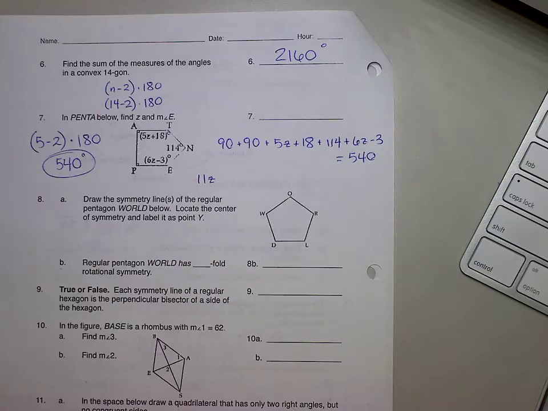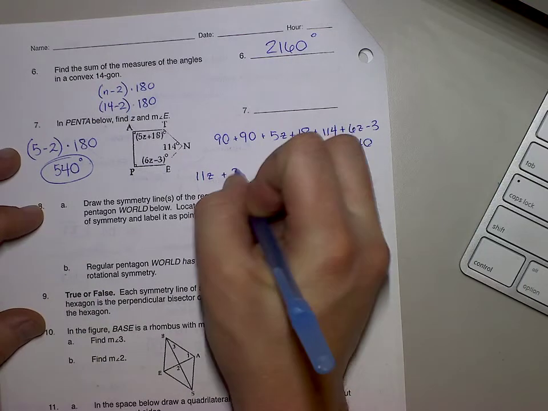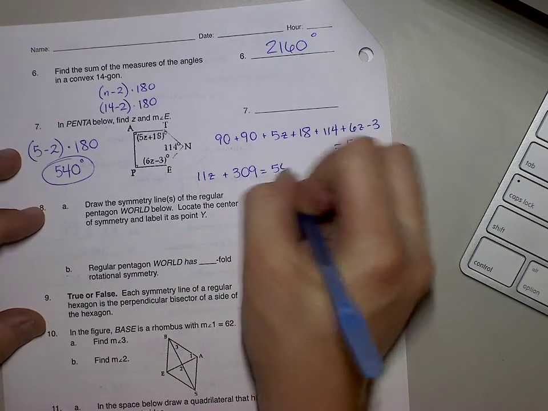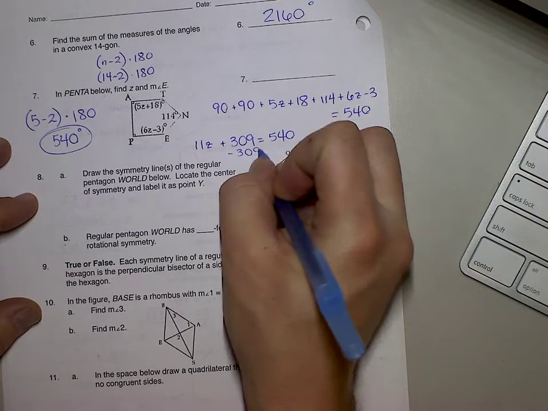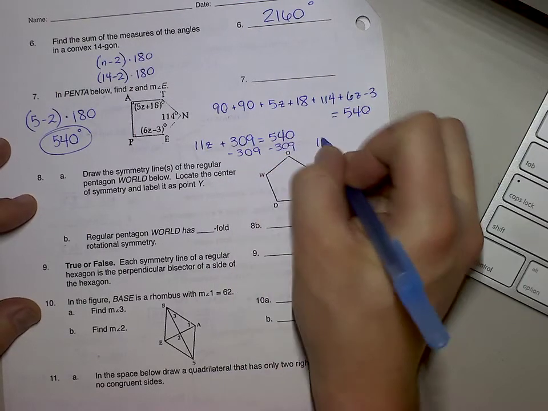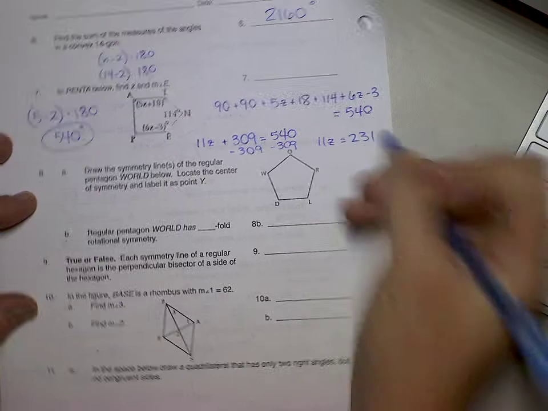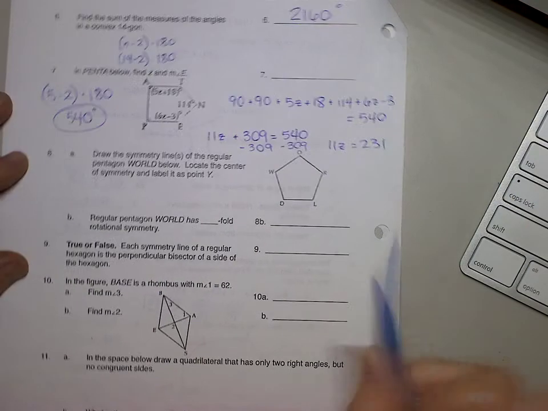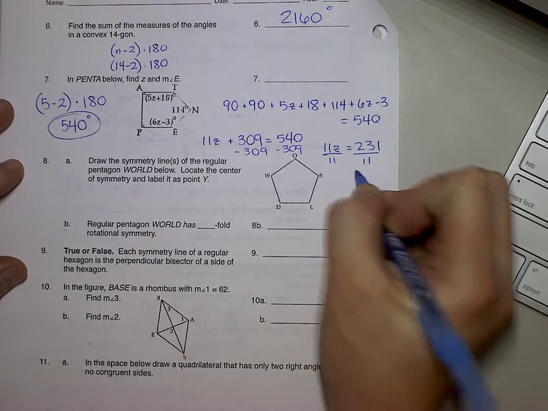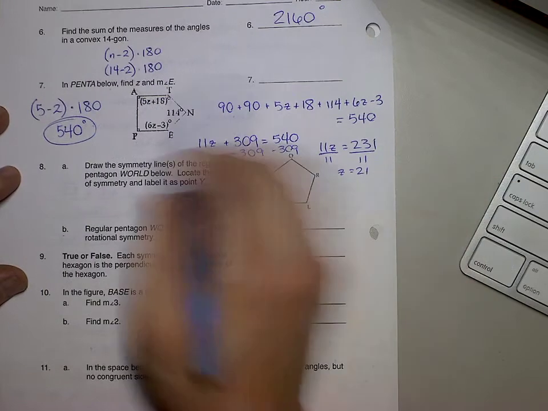And all the non-z's, which would be 90 plus 90 plus 18 plus 114 minus 3, is 309, equals 540. Just like before, I'm going to do 540 minus 309 from each side. And I get 11z equals 231. Divide by 11. 231 divided by 11. z equals 21.